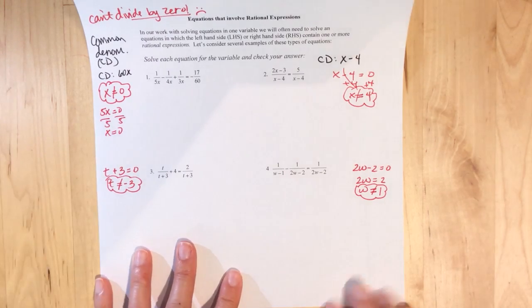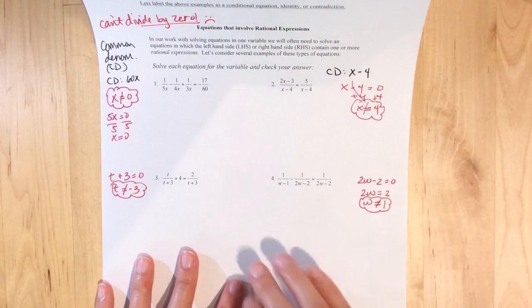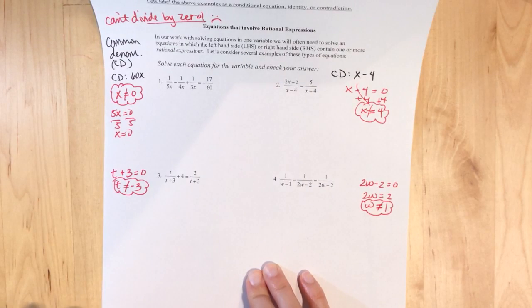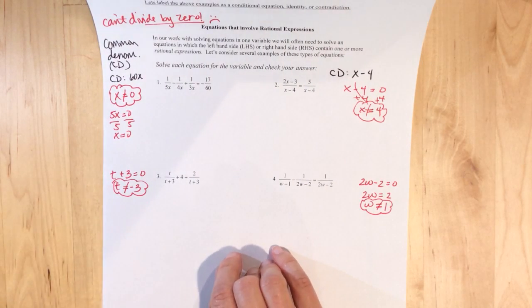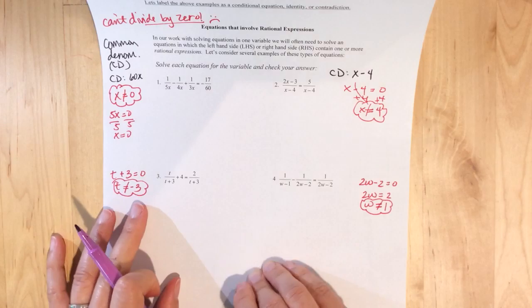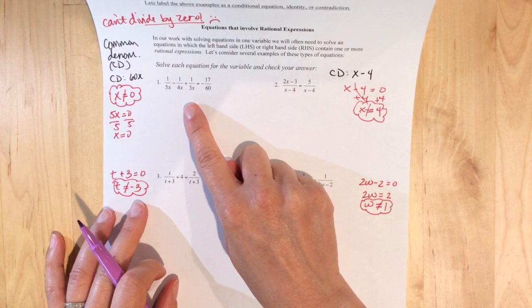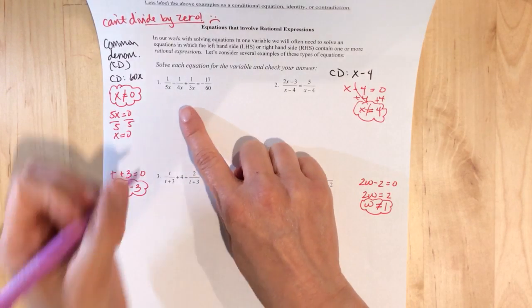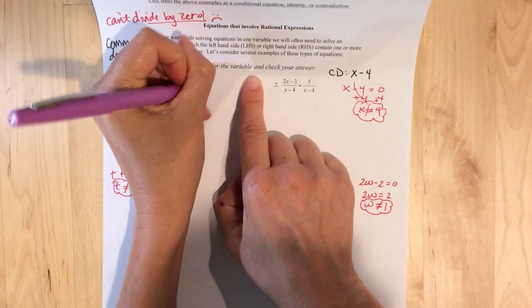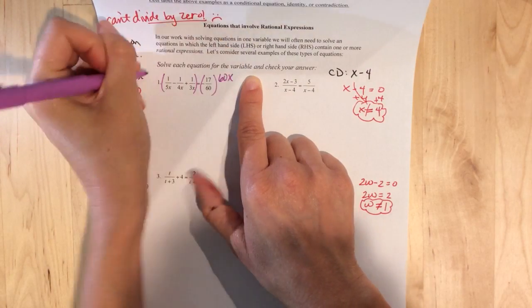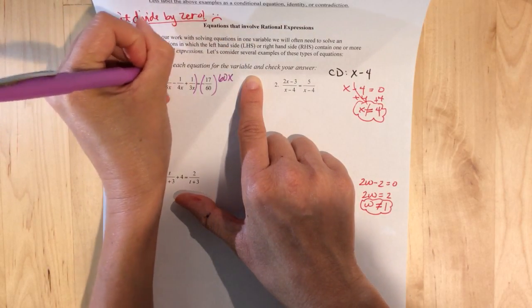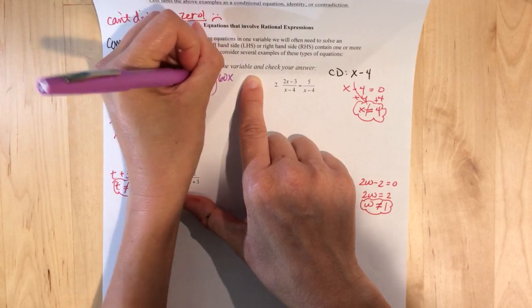So we're going to actually solve these examples now. So, number 1. Again, pause, try it on your own, and then press play again. So the common denominator is 60x. So what I'm going to do is multiply both sides by 60x and distribute it through.